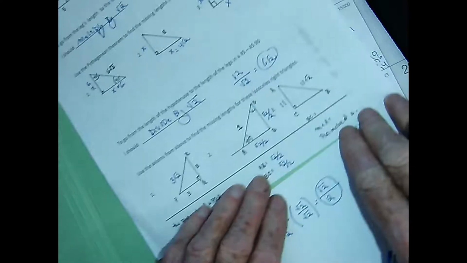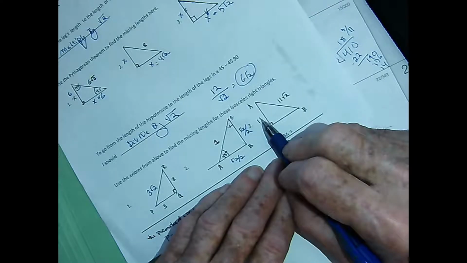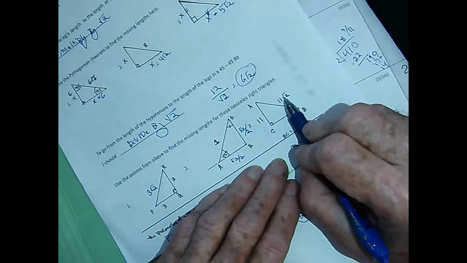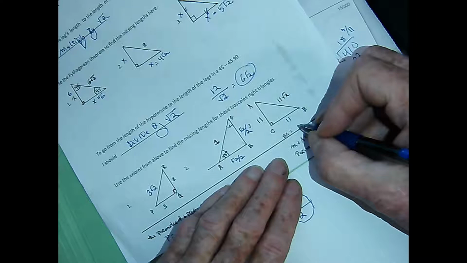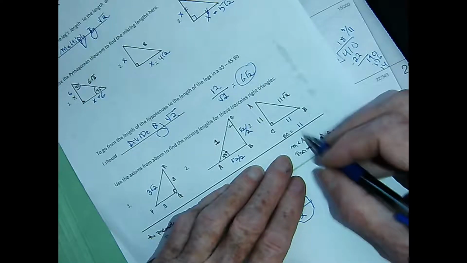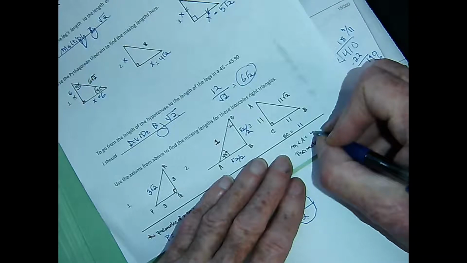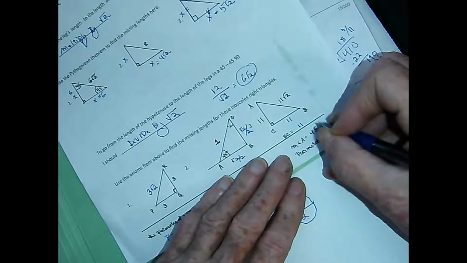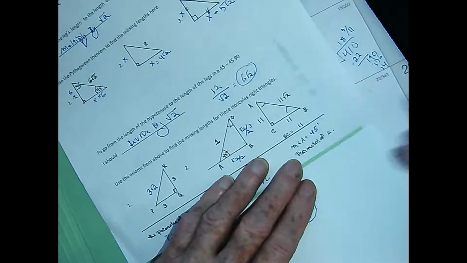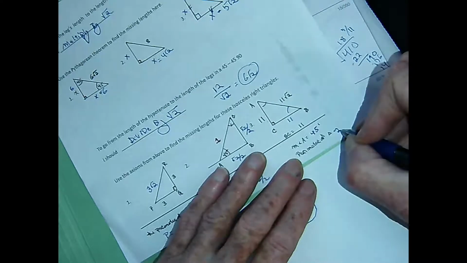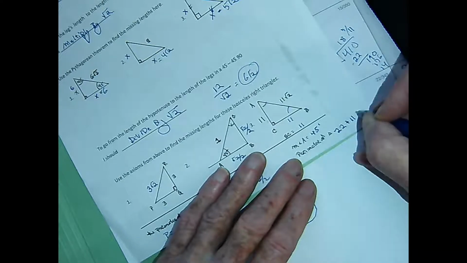And there's a kind of good question here. If this length is 11 and this length is 11 square roots of 2, if you use the Pythagorean theorem here, I know that you would find this to be 11 as well. And the measure of angle A, under this circumstance, would have been 45. It's a 45, 45, 90. And the perimeter of the triangle, you add them up: 22 plus 11 square roots of 2.